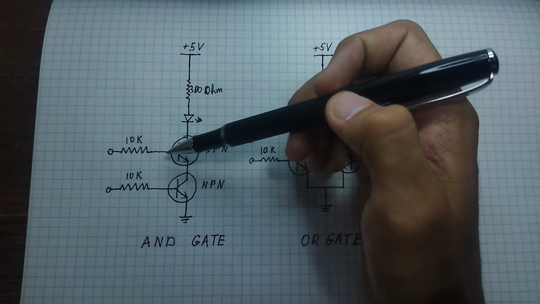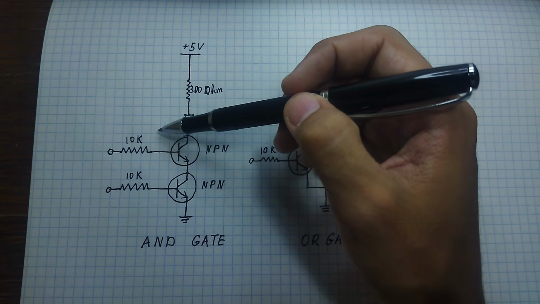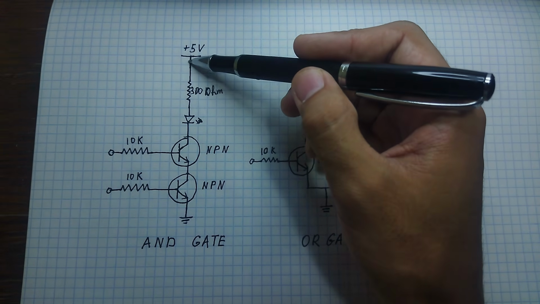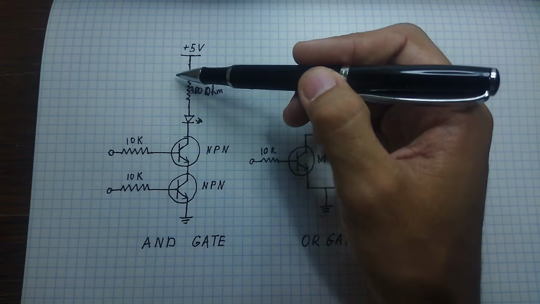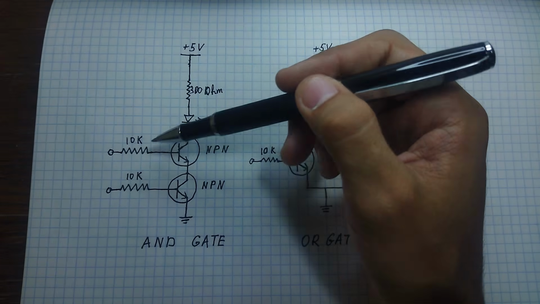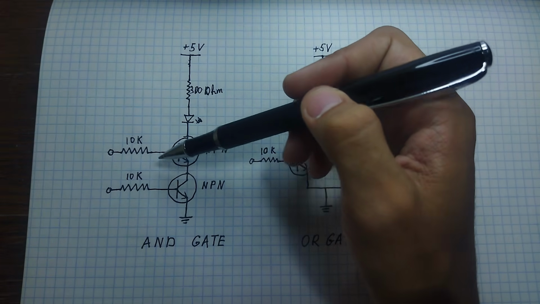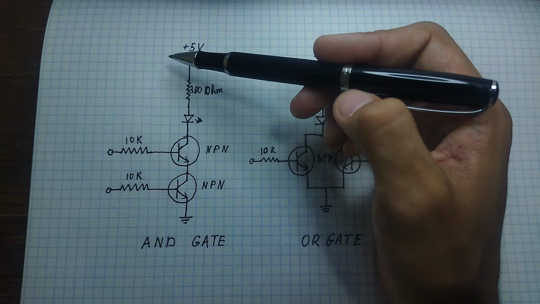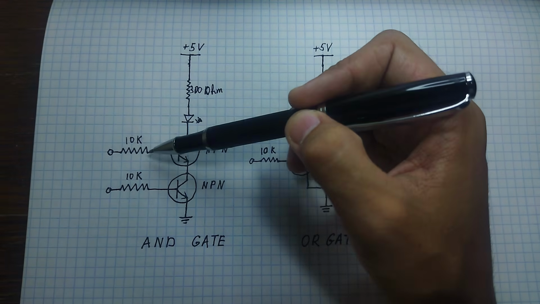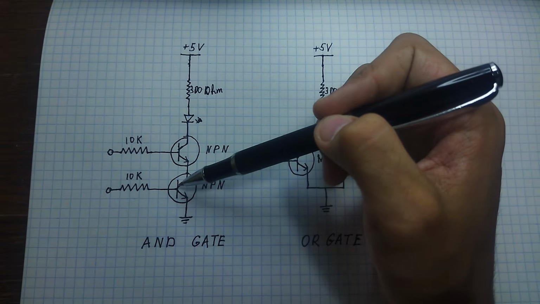In the circuit, input signal can be taken from the 5-volt source. We can just connect a wire from the 5-volt source to both ends of the resistors. The second method is applying external signal voltages. In the real world, external signals are used to open the bases of the transistors.